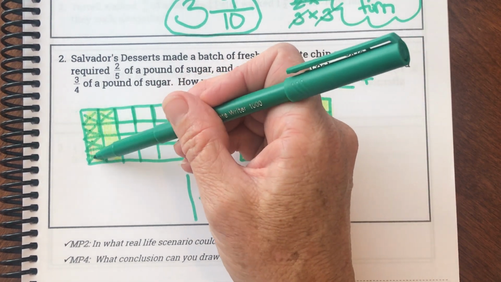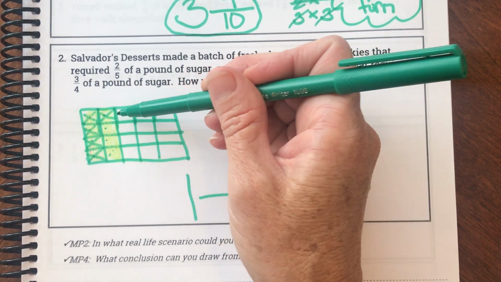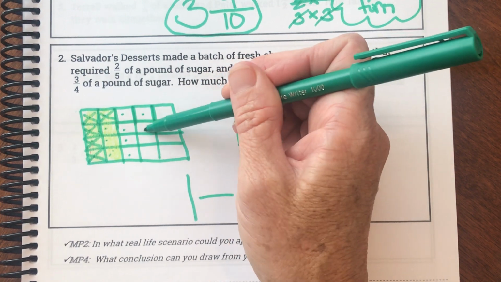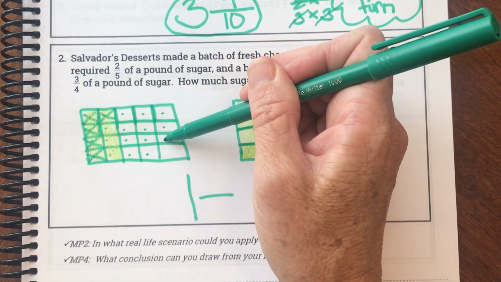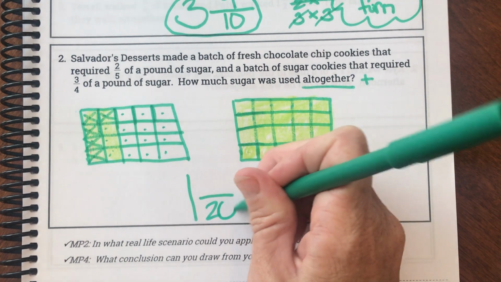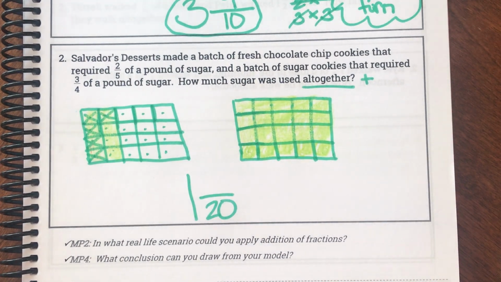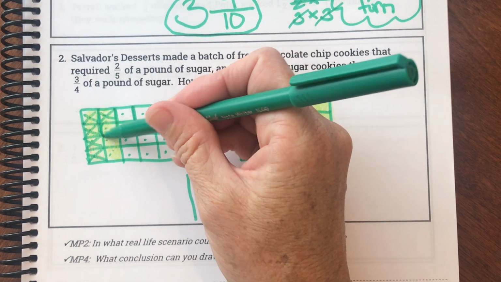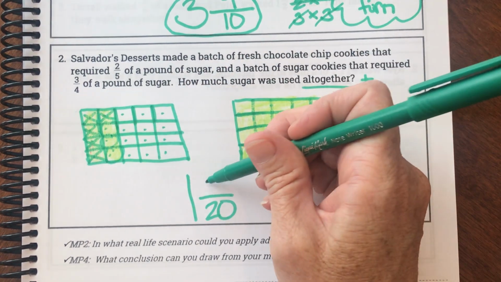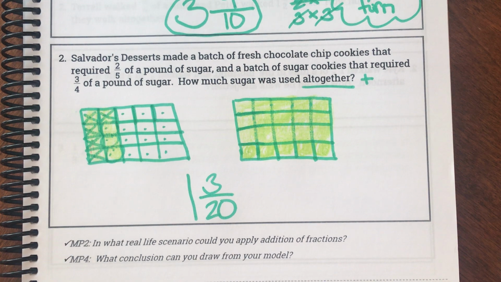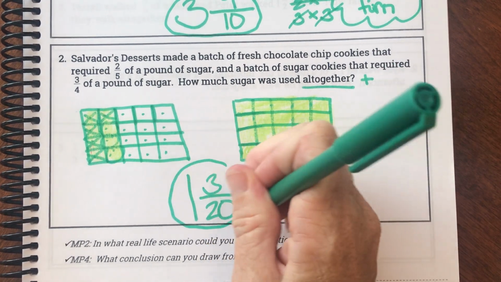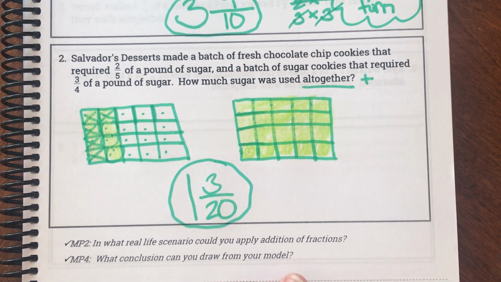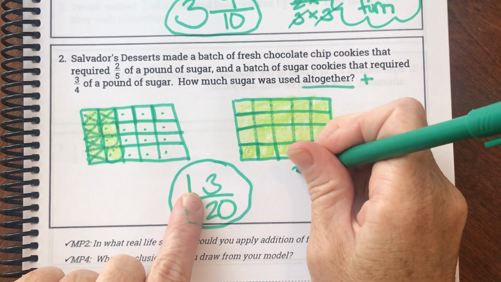And then over here, how many slices was it cut into? 1, 2, 3, 4, 5, 6, 7, 8, 9, 10, 11, 12, 13, 14, 15, 16, 17, 18, 19, 20. That's my new denominator. And then how many do I actually have? I only have 1, 2, 3 slices. So our answer is 1 3/20. Now let's stop to see if we can simplify that.